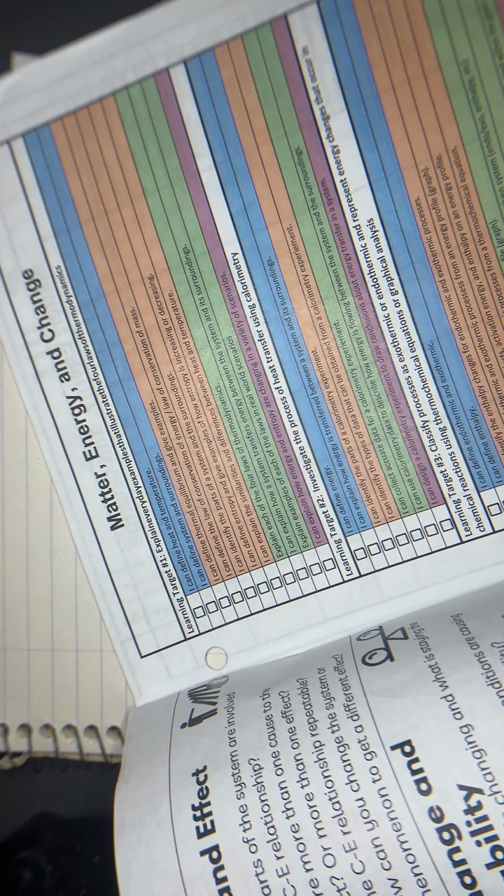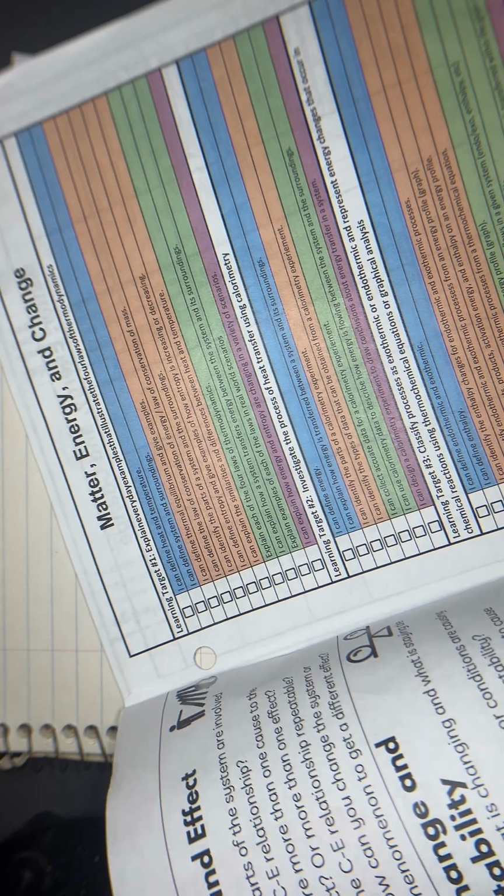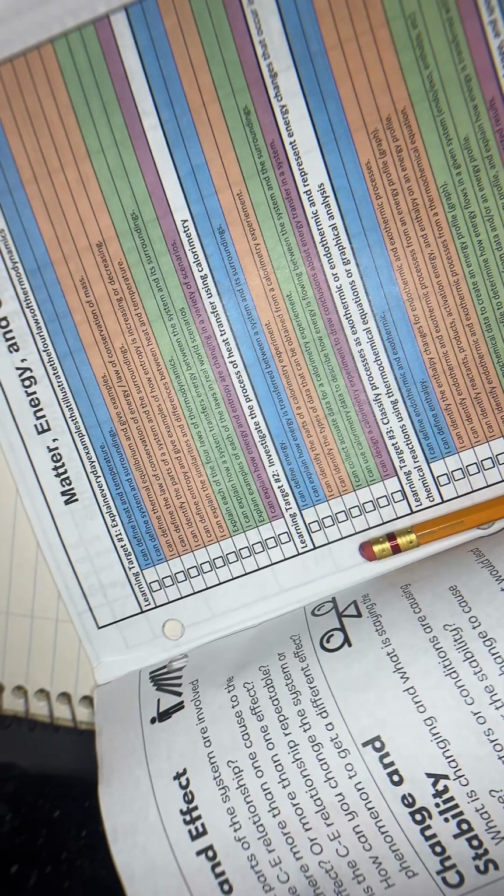So first we're going to be starting with learning target 1. I can define heat and temperature. Okay, that's real easy. Alright, so to keep things simple and quick here.